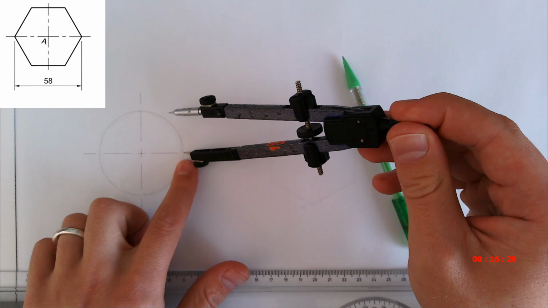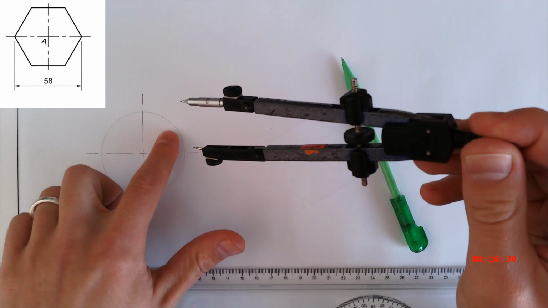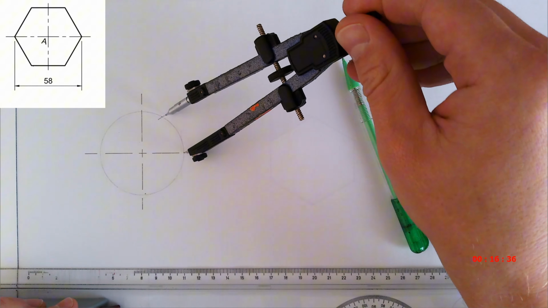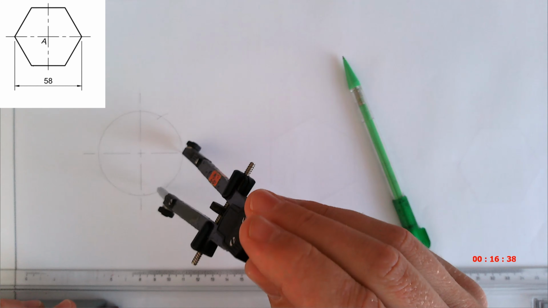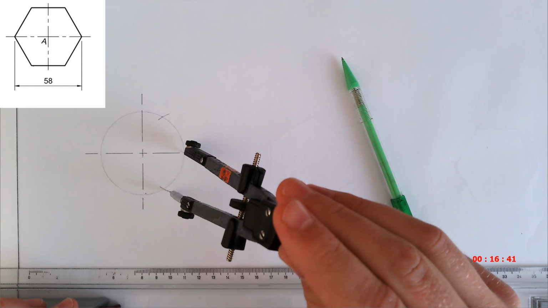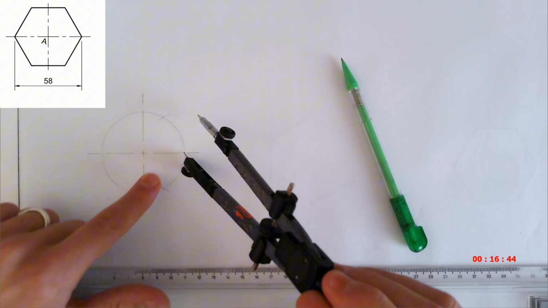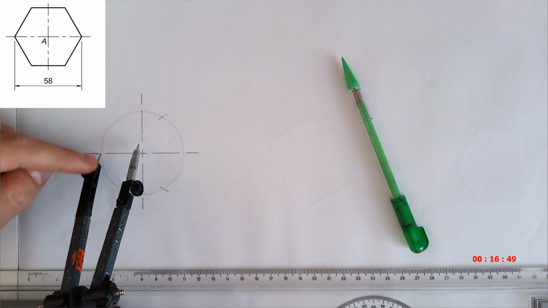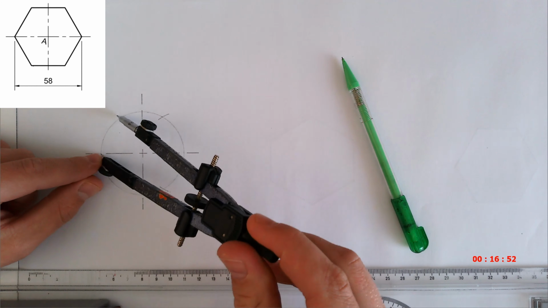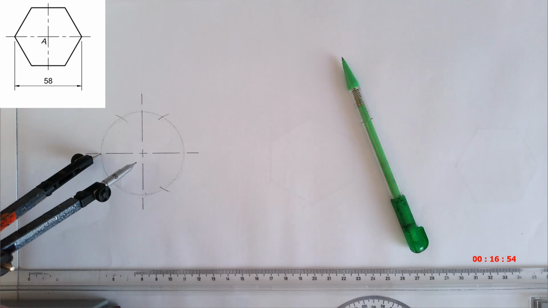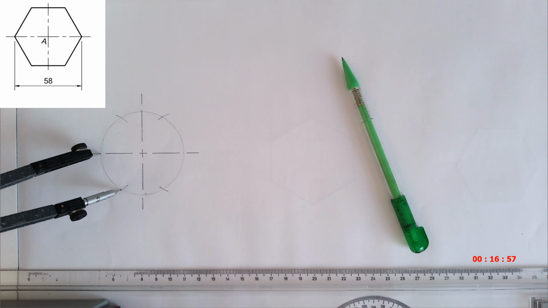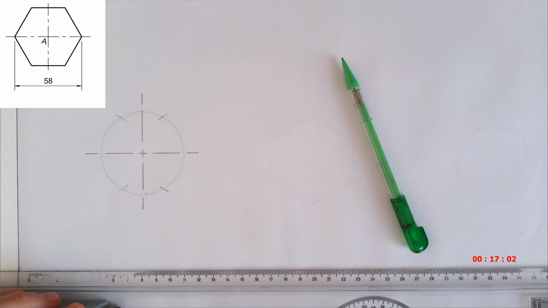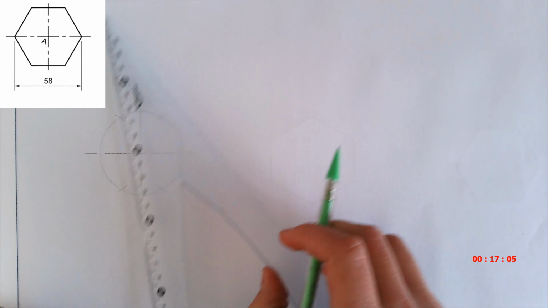Now I'm going to put the sharp point here, where the center line and the arc of the circle meet. I'm going to construct an arc at the top and one down here. And then I'm going to move this sharp point to the left side, where the arc and the center line meet. Construct one there at the top and one here at the bottom. Guess what we are going to do? Yes, we are going to connect the dots.